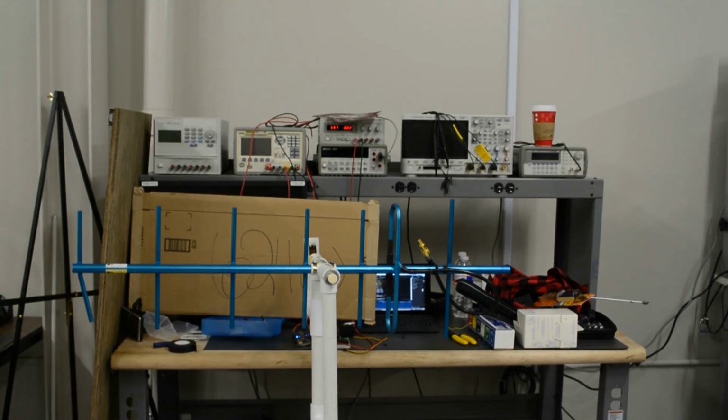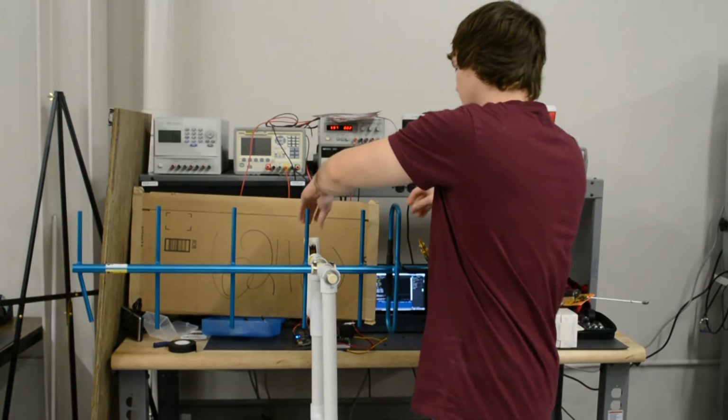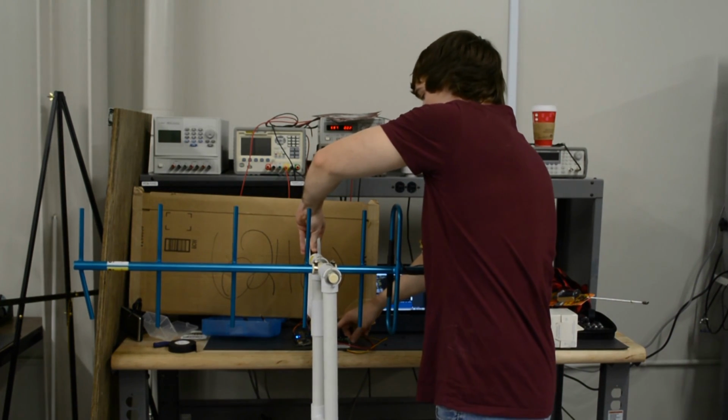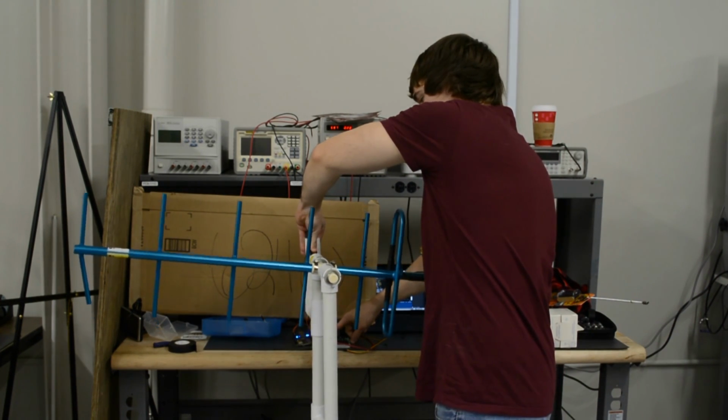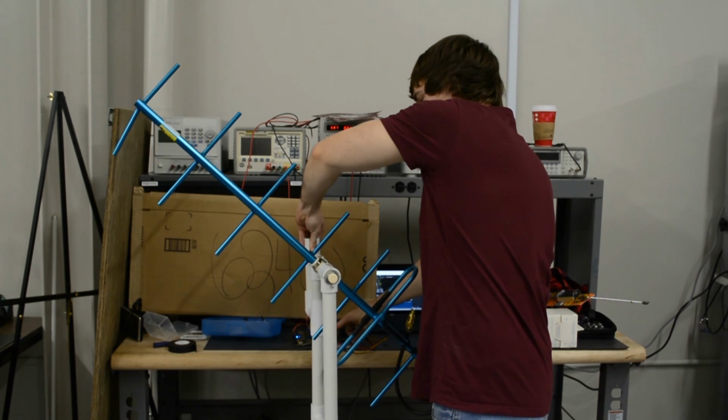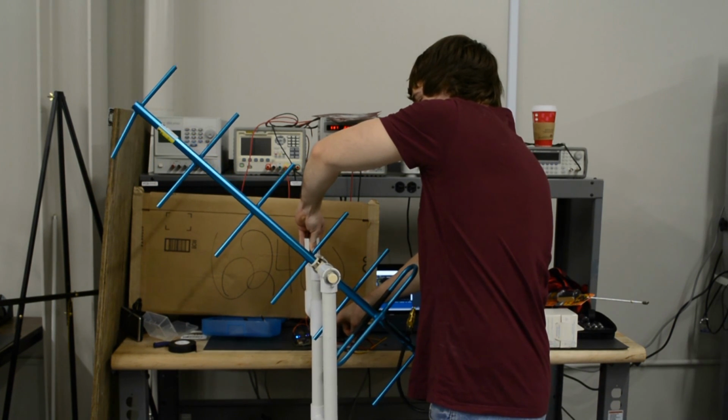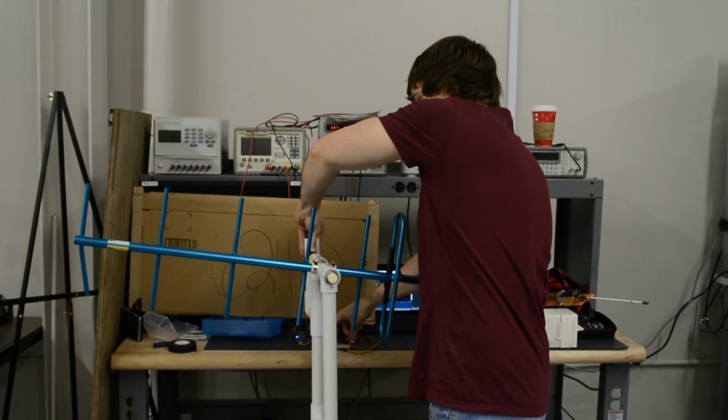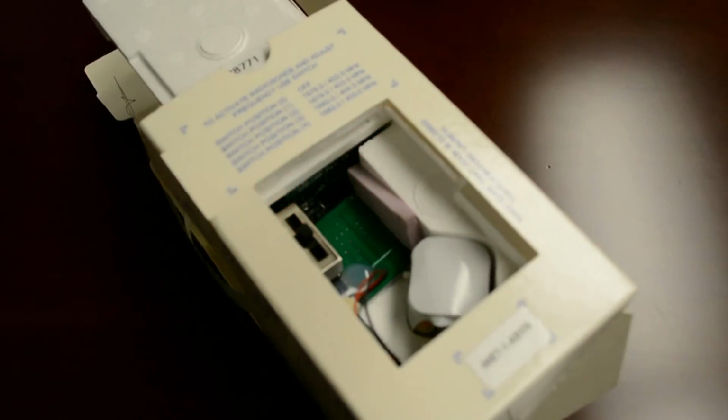In this clip, the antenna is being used with the program seen before in order to elevate the antenna up to 70 degrees. Here the antenna paired with the receiver and modem is acquiring data packets from the radiosonde.